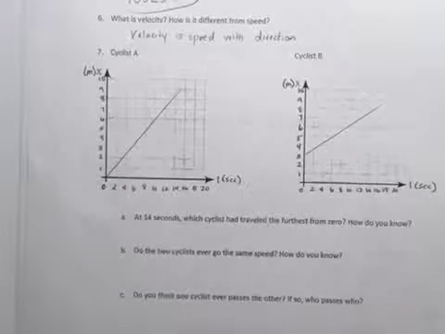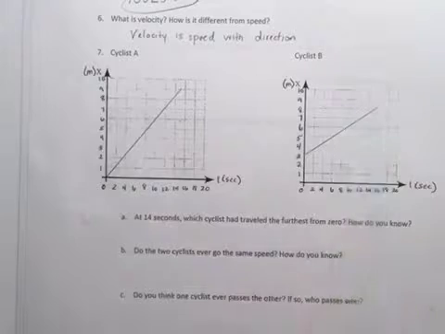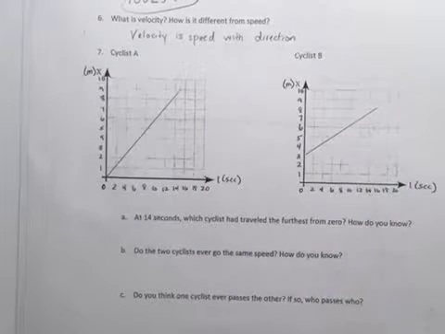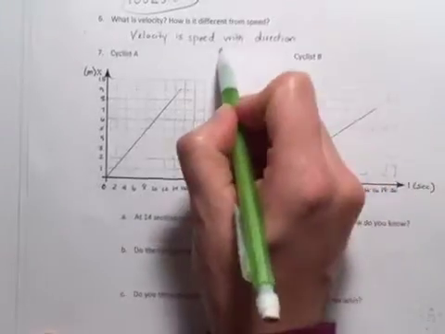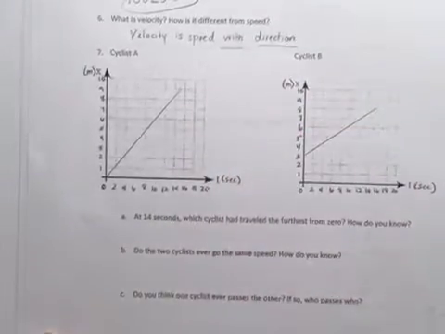Question number 6 asks us, what is velocity and how is it different from speed? Well, you can answer that with one simple statement. Velocity is speed, but with direction. That's the important part. That's how it's different.